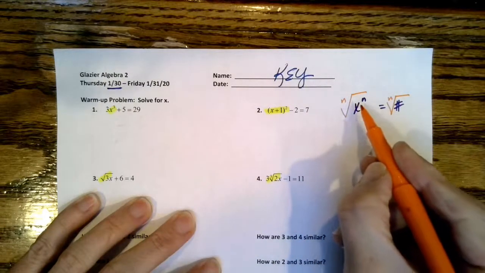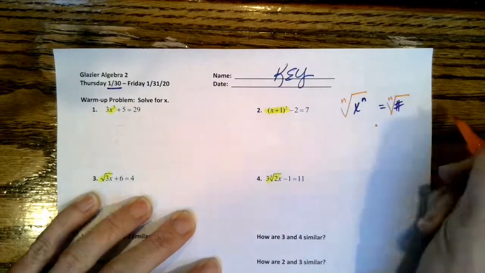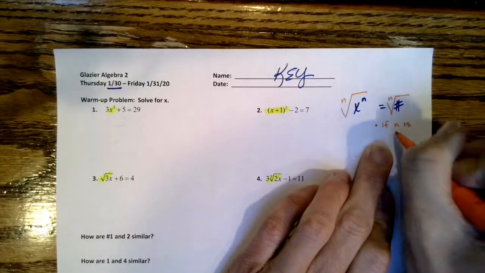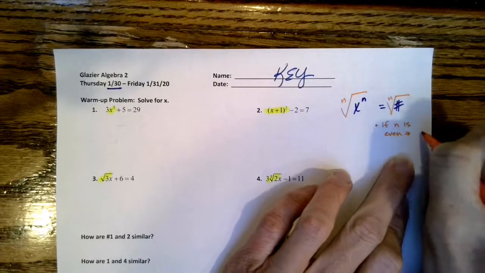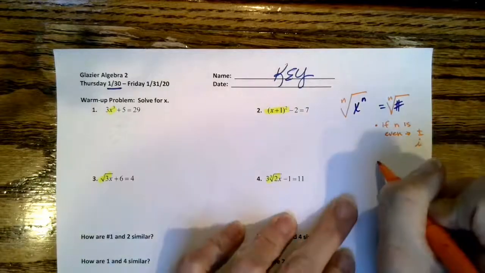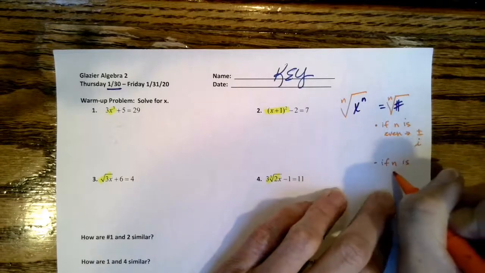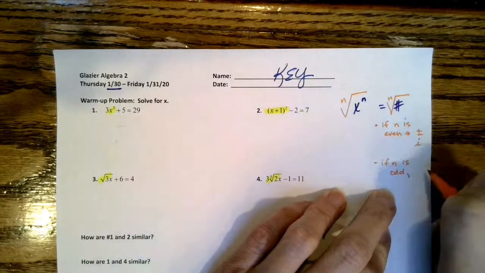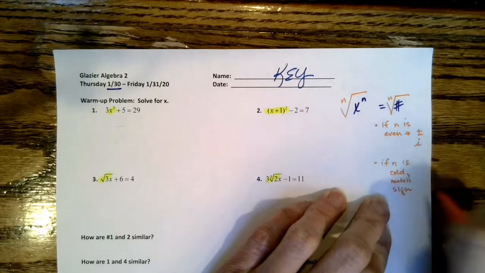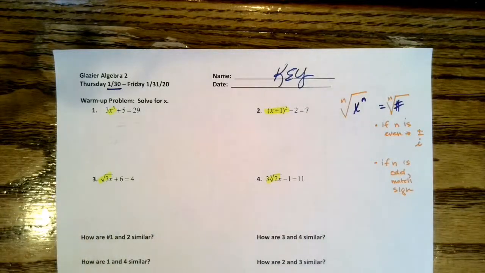When you take the square root of a value, the danger you want to watch out for is if n is even, you need to watch out for the plus minus and the i. If n is odd, then you just match the sign. So we've been doing this for a while. There's nothing new with this idea.